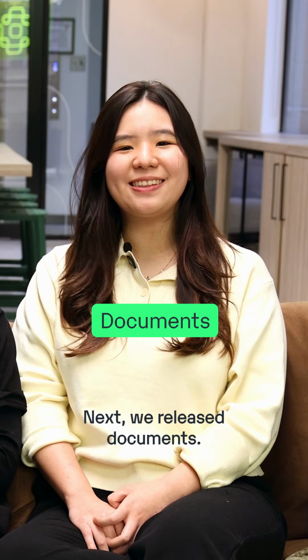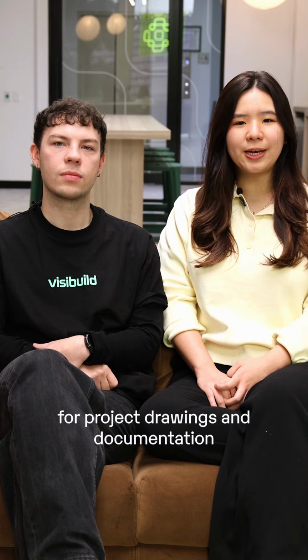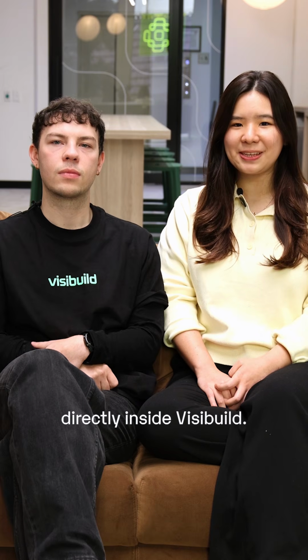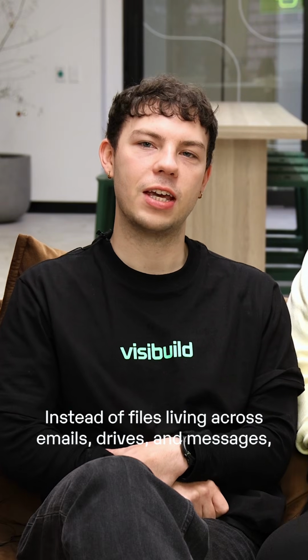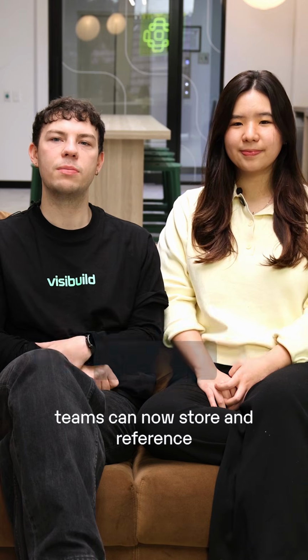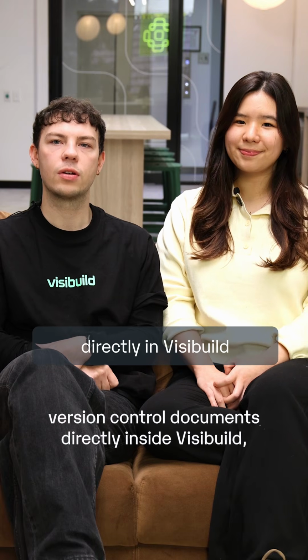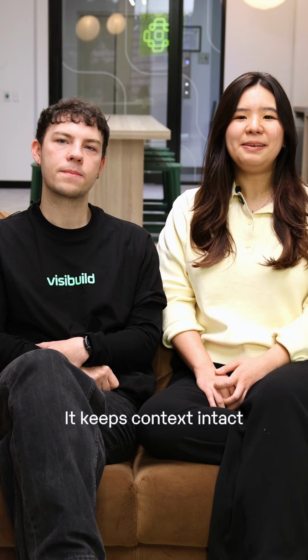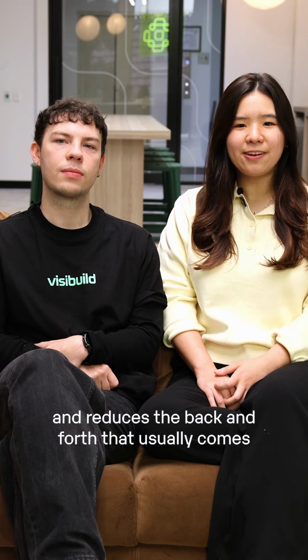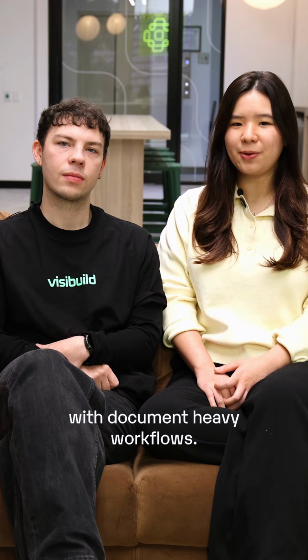Next, we release documents. It creates a source of truth for project drawings and documentation directly inside Visibuild. Instead of files living across emails, drives, and messages, teams can now store and reference version-controlled documents directly inside Visibuild, right where the work is happening. It keeps context intact and reduces the back and forth that usually comes with document-heavy workflows.